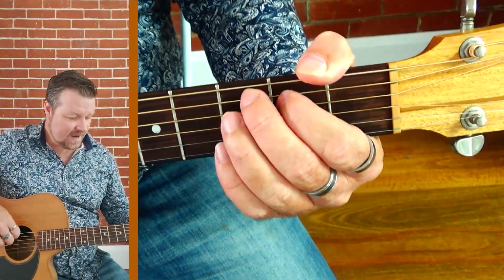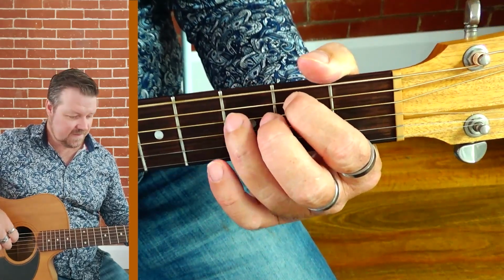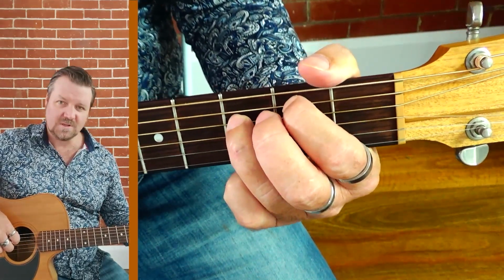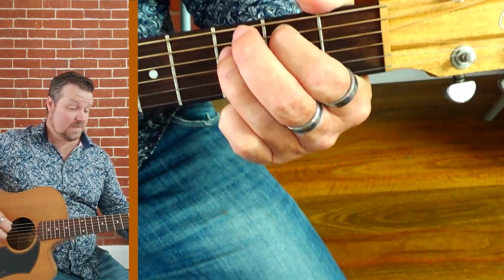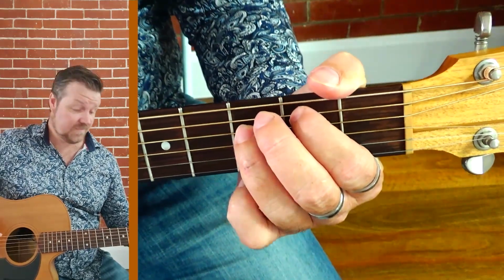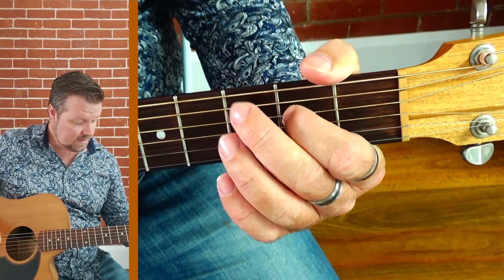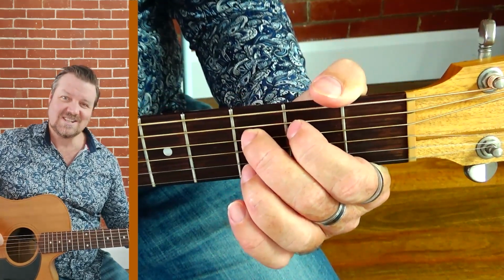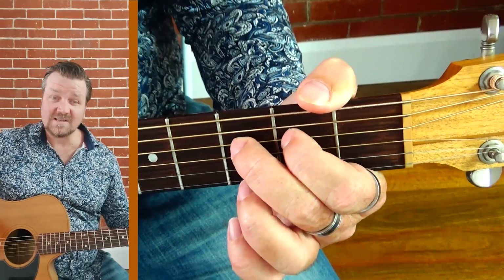So say I come up with, there's my fifth, and then what's this? Oh, very dark. But that will be an interval, all right? And if you look at it, that's actually a flat ninth. So everything has an interval.